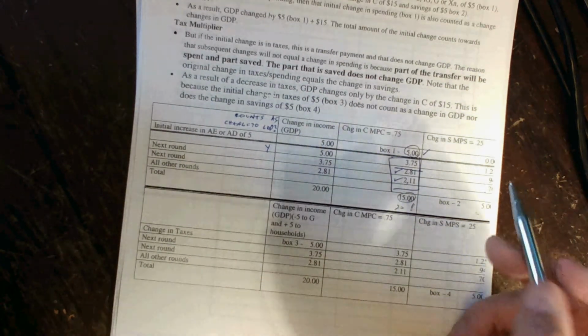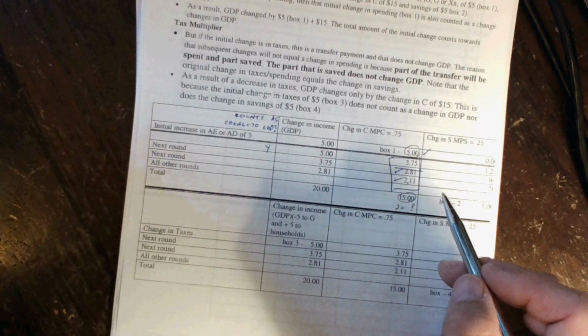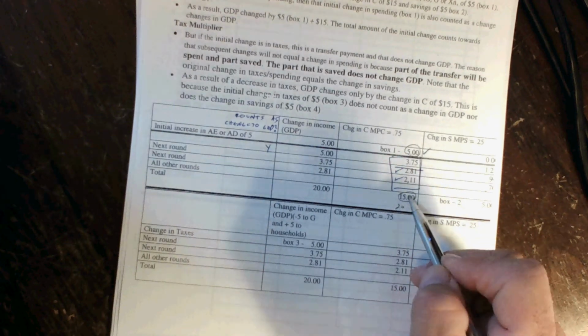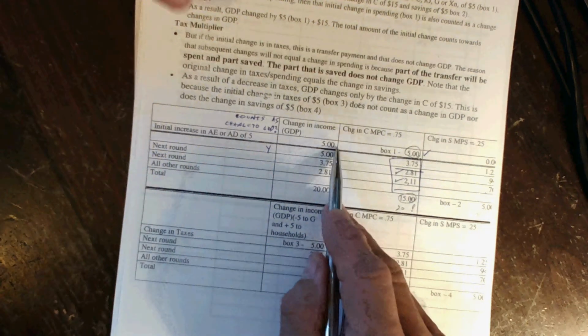The original change in government spending counts as a change in GDP, as well as a change in income. So when you add them all up, you'll get a total change in GDP of 20, resulting from an initial change in government spending of 5.